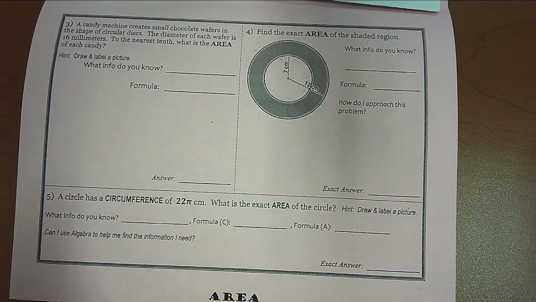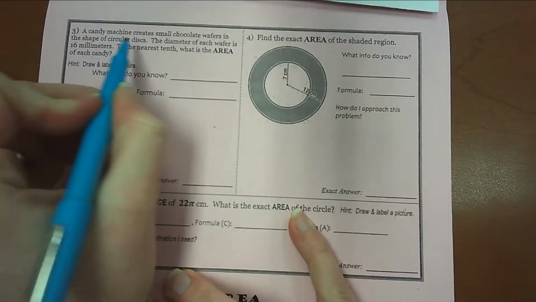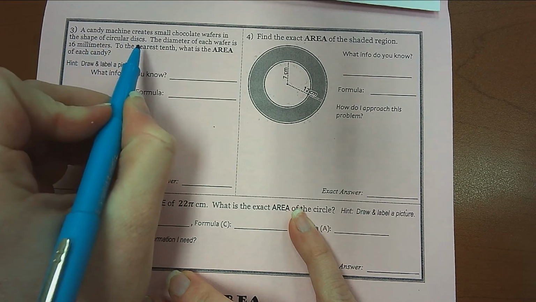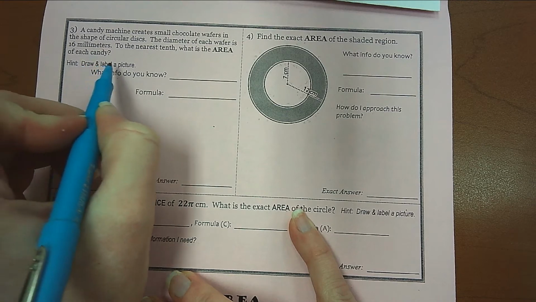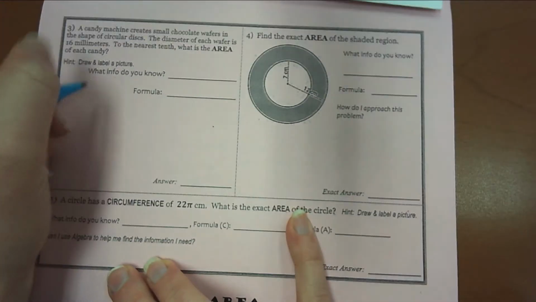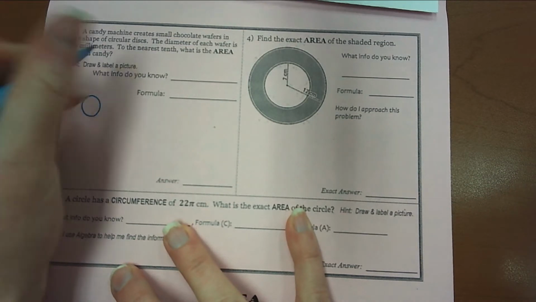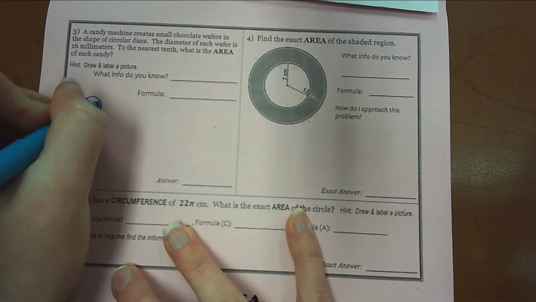So it says, a candy machine creates small chocolate wafers in the shape of circular discs. The diameter of each wafer is 16 millimeters. To the nearest tenth, what is the area of each candy? Draw and label a picture. So again, a candy machine creates small chocolate wafers in circular discs, so I'm going to draw a circle. The diameter of each is 16 millimeters.